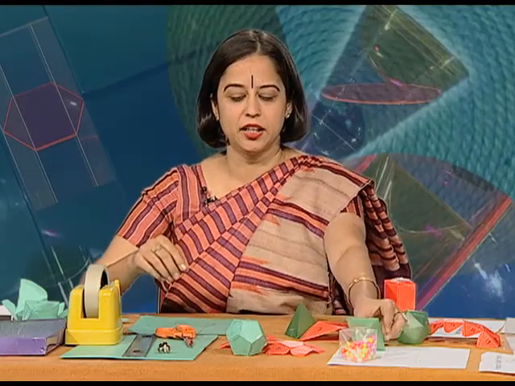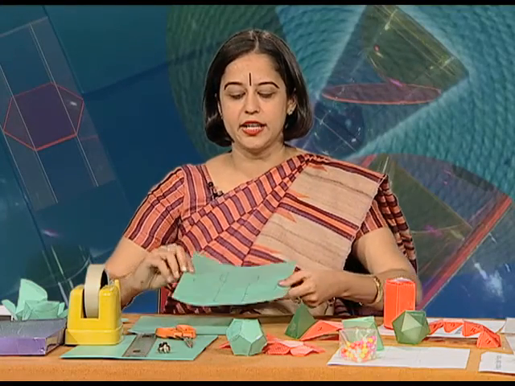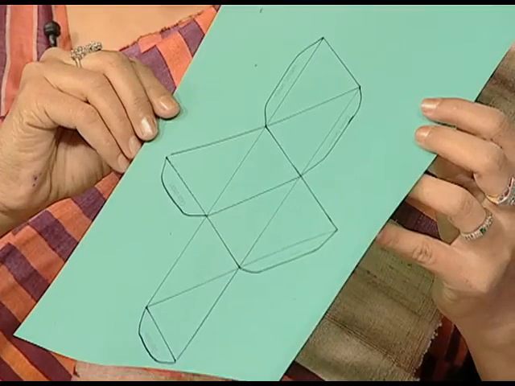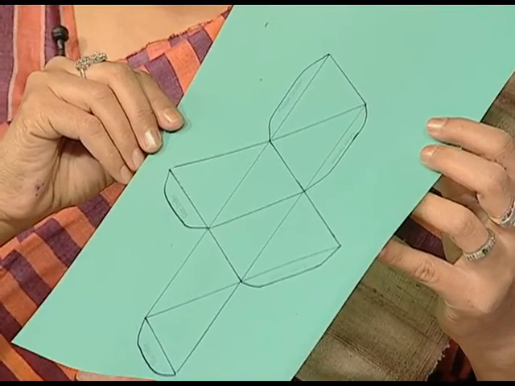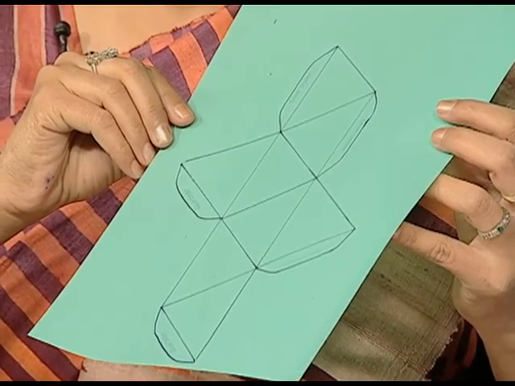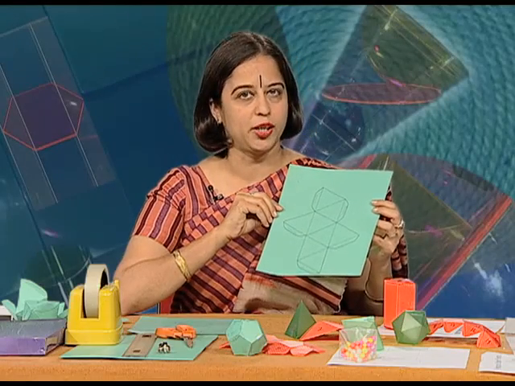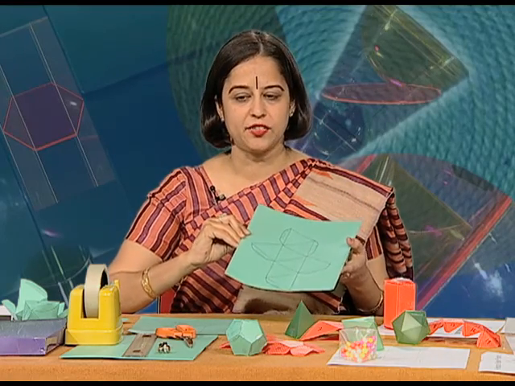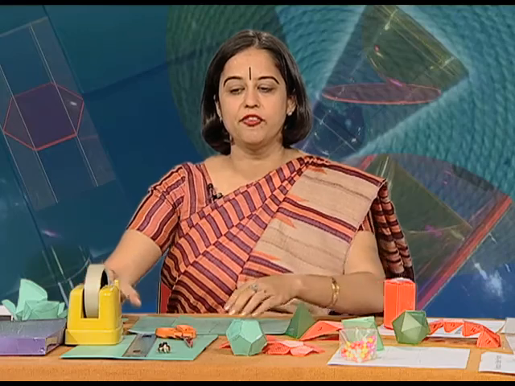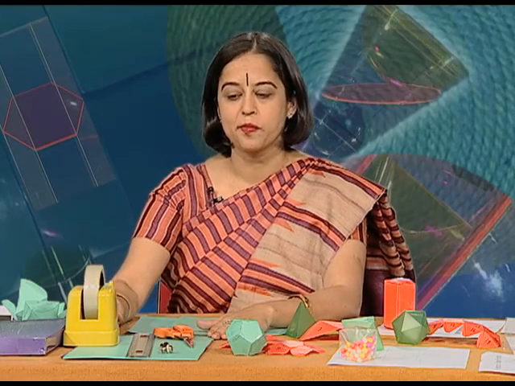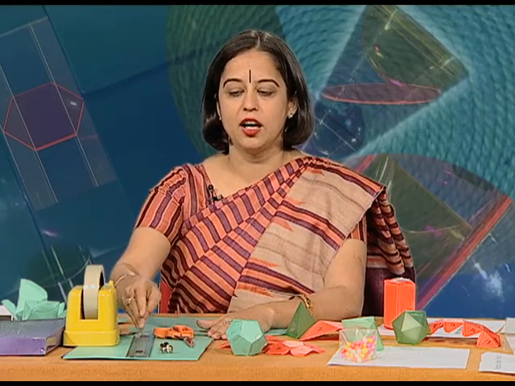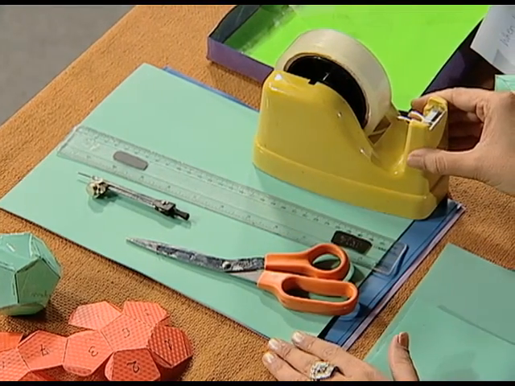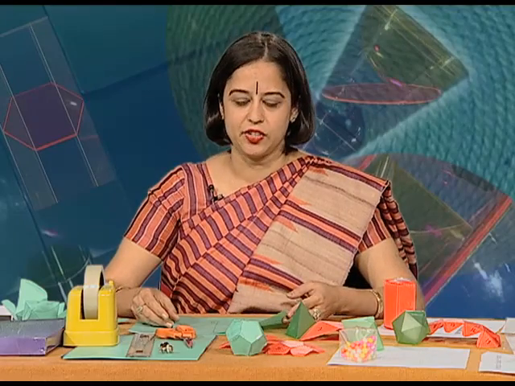We have taken the net of this model. This is the 2D net, that is the pattern on a piece of paper which can be folded to make the model. For this activity, we require the following set of materials: some sheets, a ruler, a pair of scissors and a cello tape. Let us start the activity.